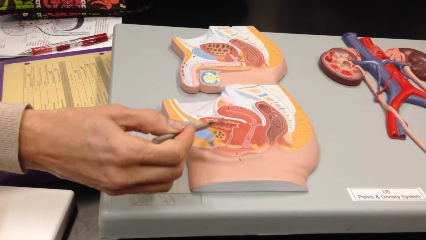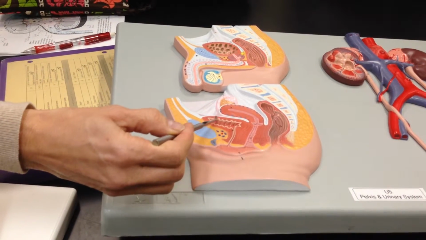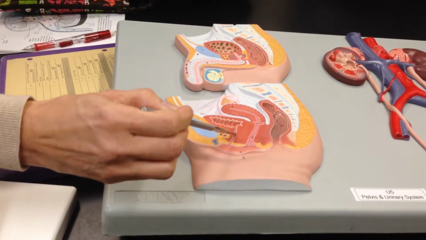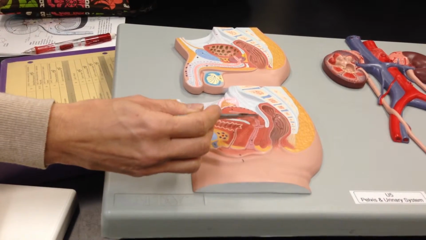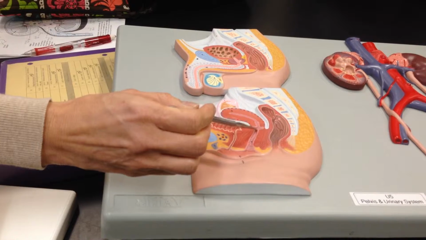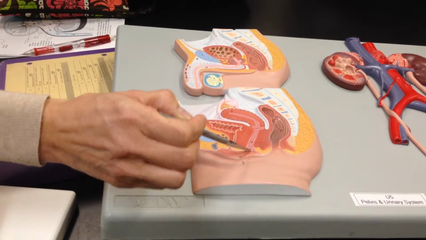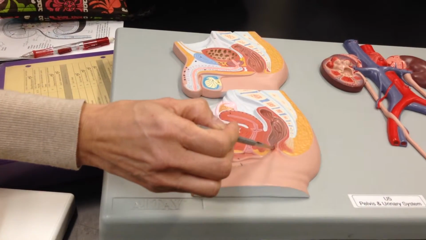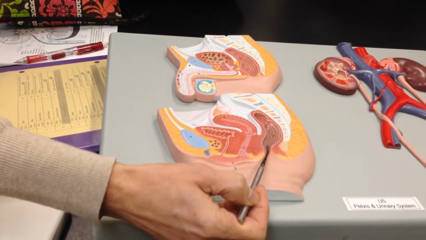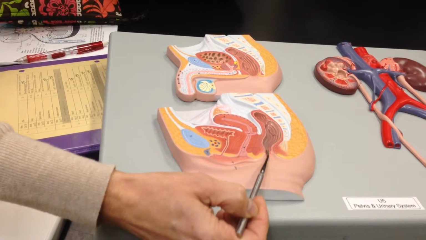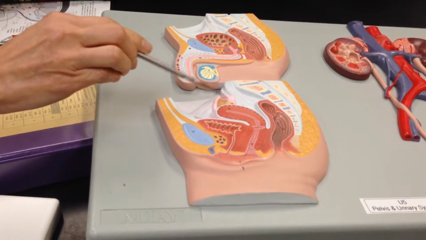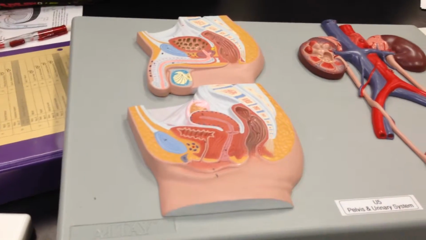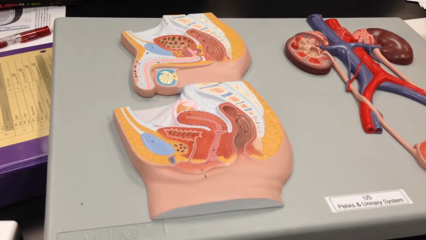So notice we have this sac right here. What is it? Bladder. And this tube, urethra. This sac right here, uterus, and this tube, vagina. And then this tube over here, the rectum. And of course the last part is the anal canal, and the opening is the anus. This is representing the ovaries, and in pink, what does that represent? The fallopian tubes. Very good.